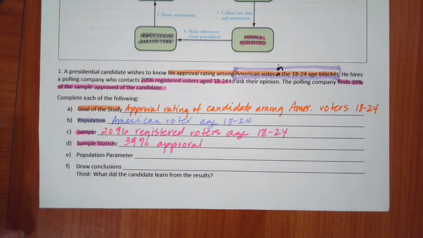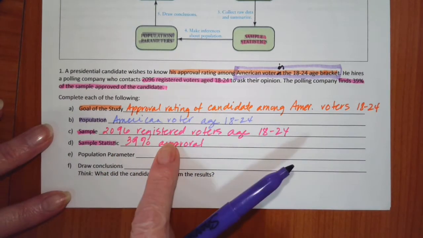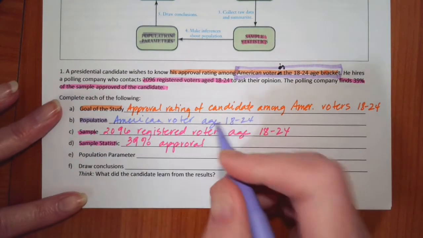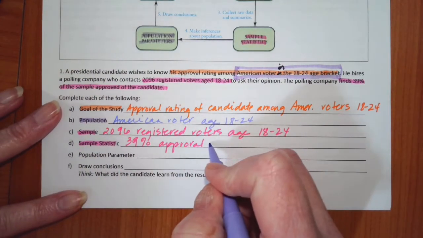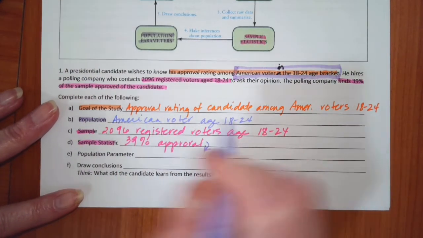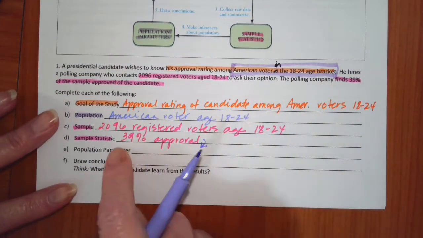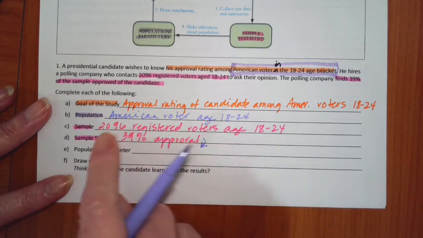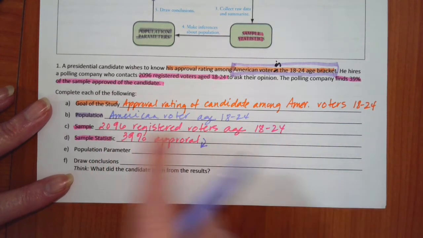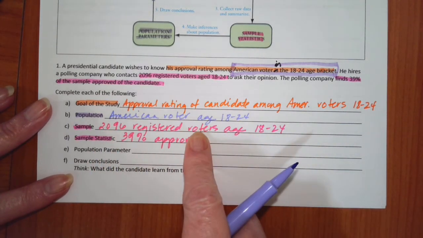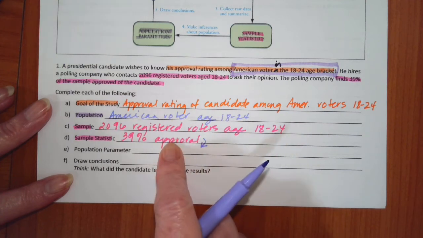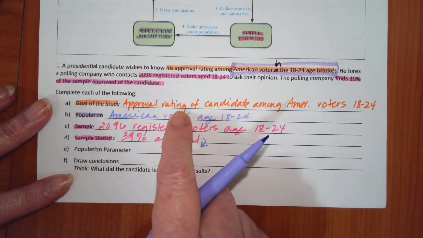Okay, so now we need to take this sample statistic and apply it to the population. So we can say that the 39% approval rating from the 2,096 registered voters, we can infer that that applies to all voters.